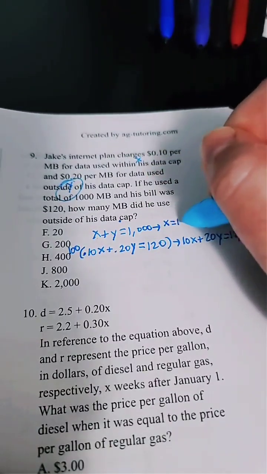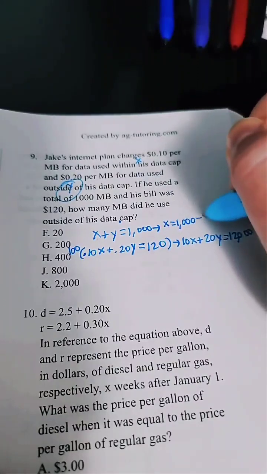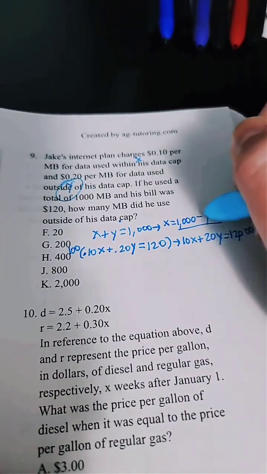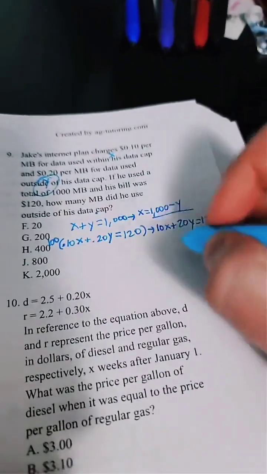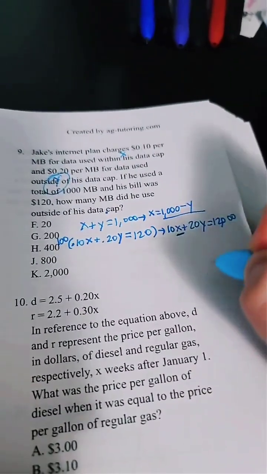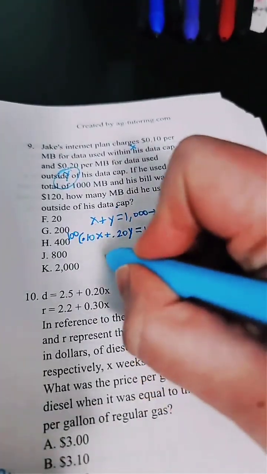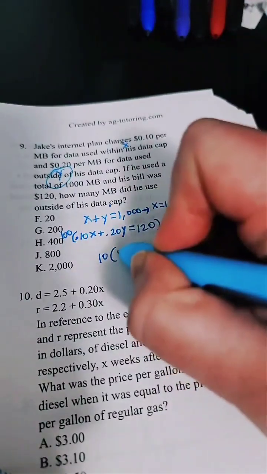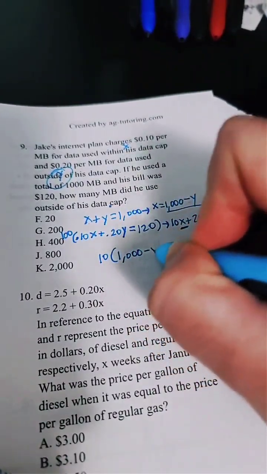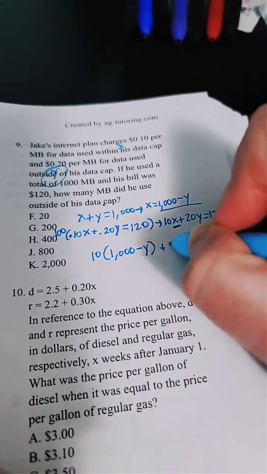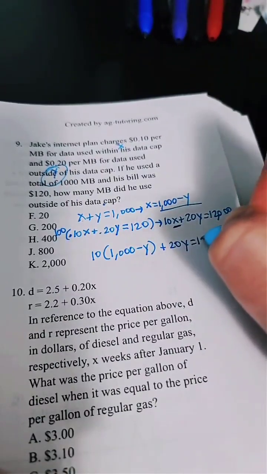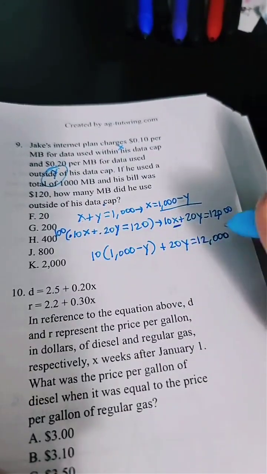So I'm going to subtract y from each side of that equation to get x by itself. So then I have 1,000 minus y is equal to x. So I can substitute that in for x right over here. So now I have 10 times (1,000 minus y) plus 20y is equal to 12,000.